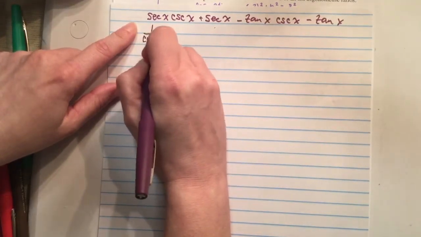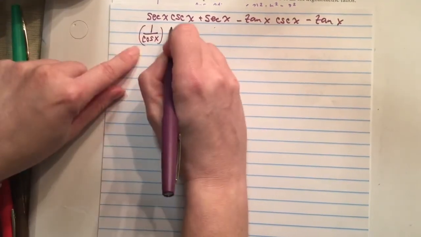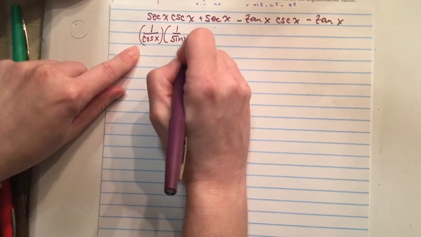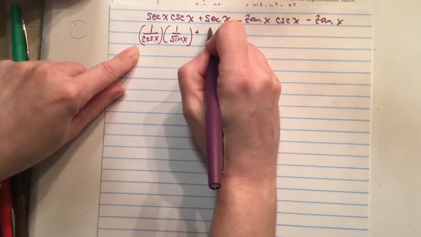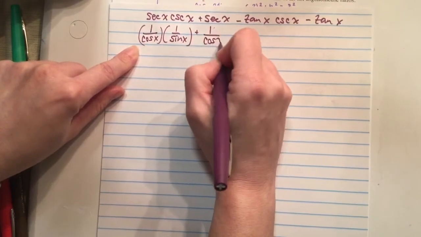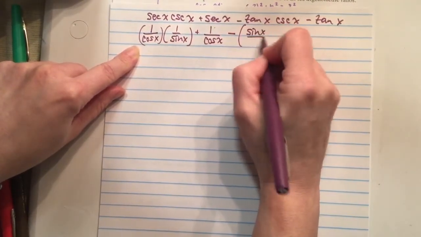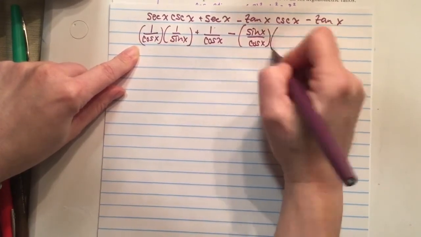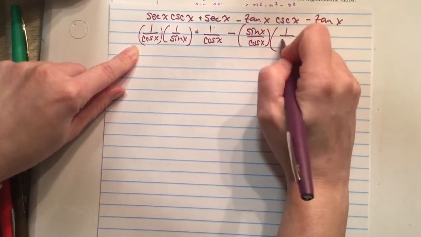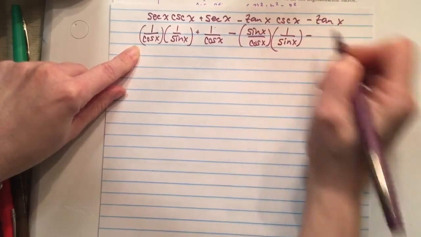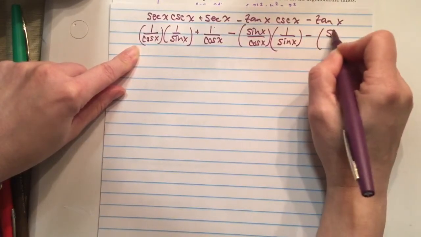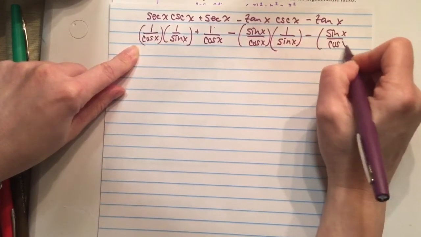Secant is 1 over a cosine. Cosecant is 1 over a sine. Secant is 1 over a cosine. Tangent is sine over a cosine. Cosecant is 1 over the sine. Tangent is sine over the cosine.